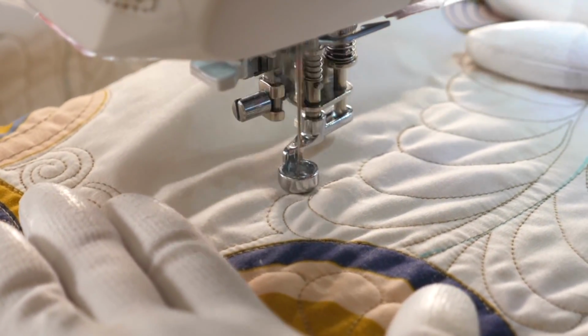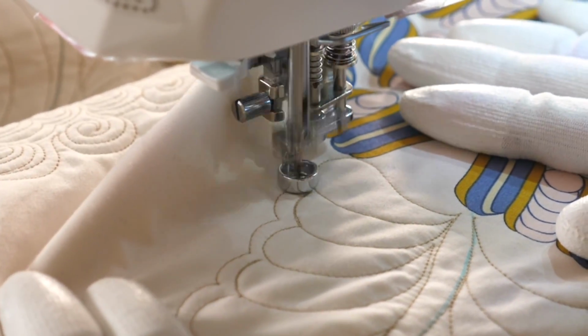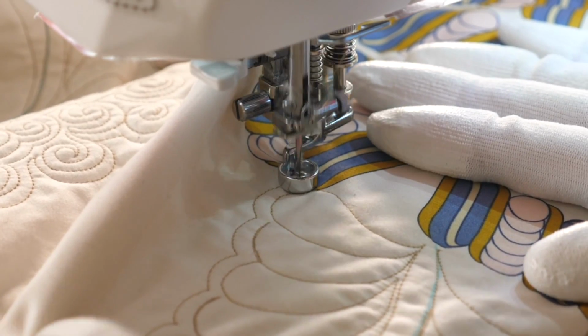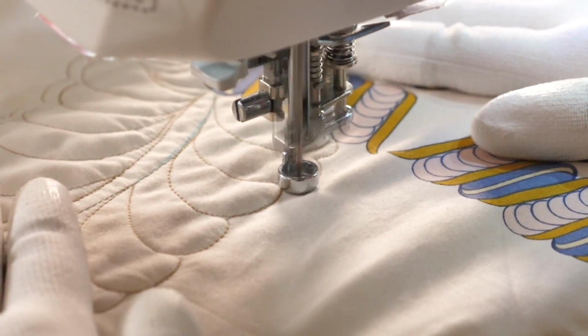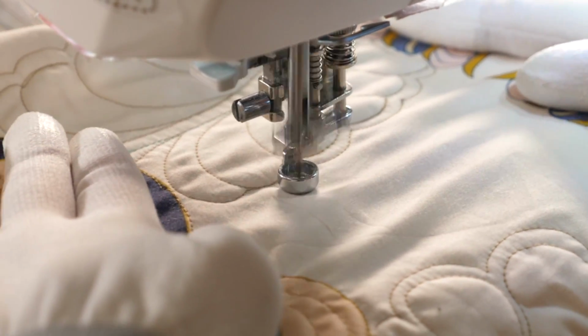Echoing is also another great way to highlight your design. Echoing almost acts like a parenthesis, separating the design itself from the filler. So I'm going to go ahead and echo around my feather, then fill in the space between them with a different filler design.